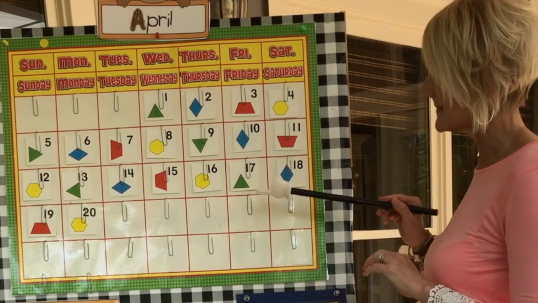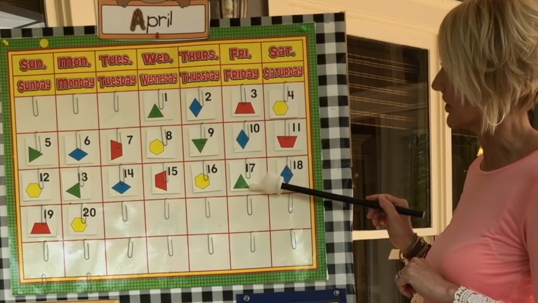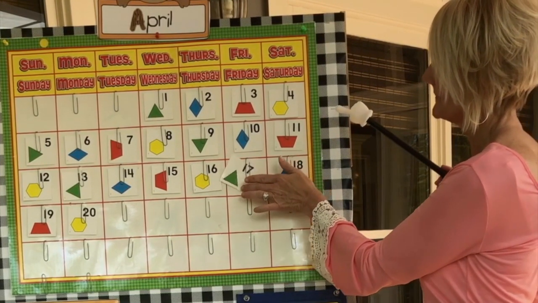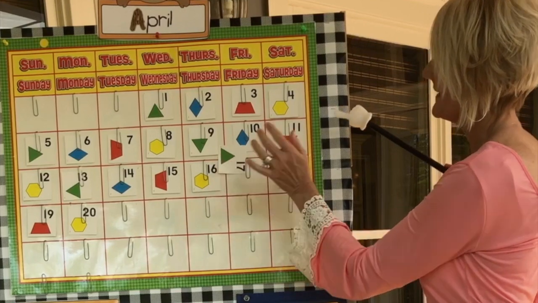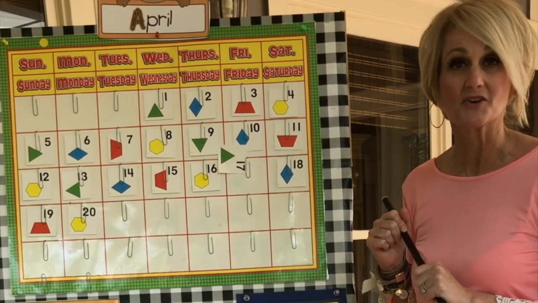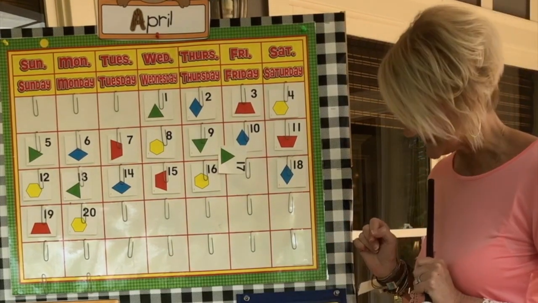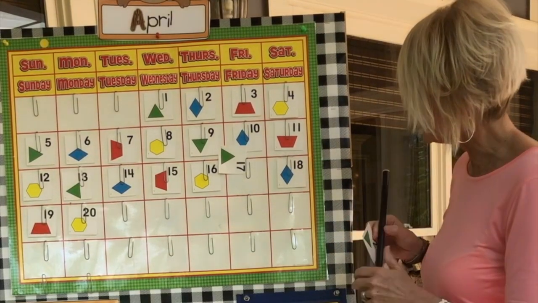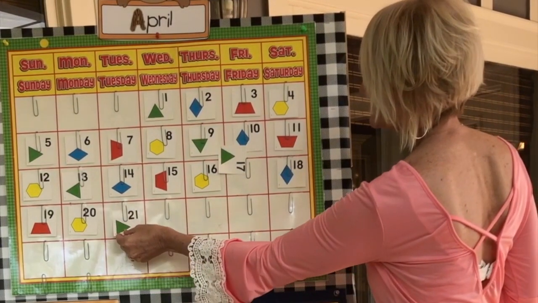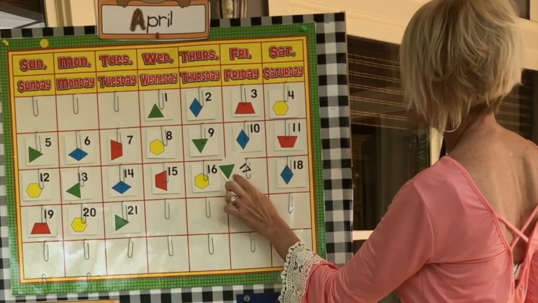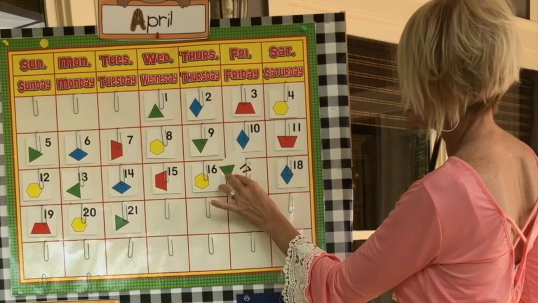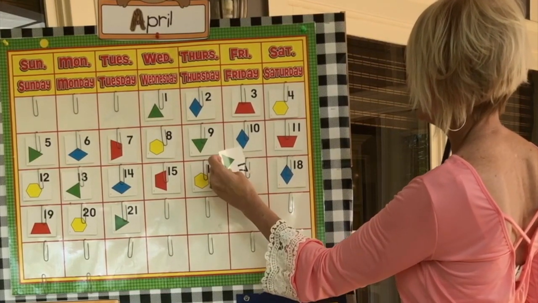So the last time I had a green triangle was here. I'm going to turn it. That is what our shape should look like today with the number 21. So I'm going to put it up here, and that's exactly what our shape looks like with the number 21 on it.